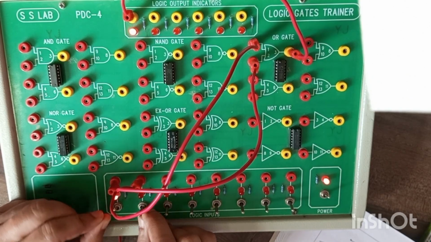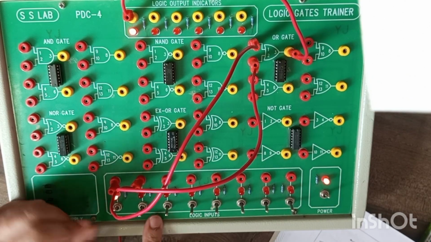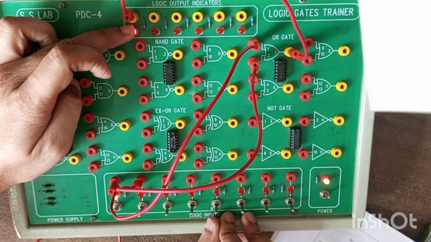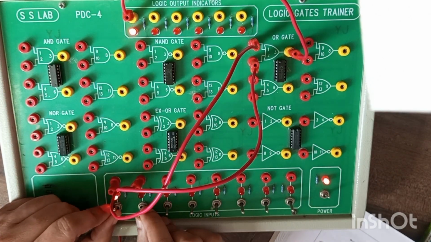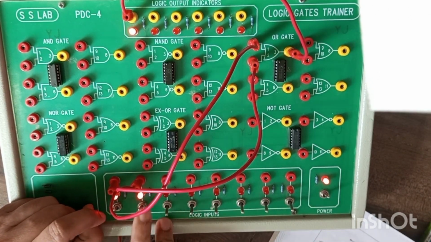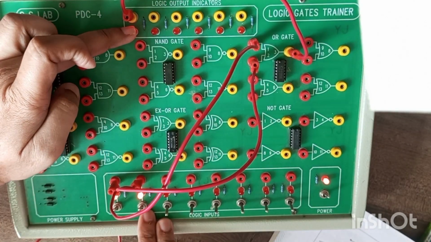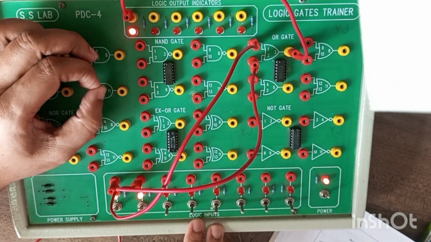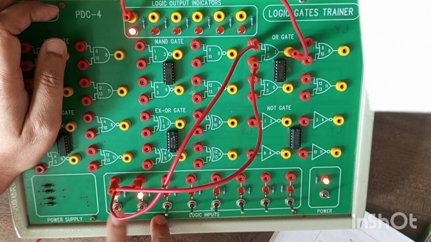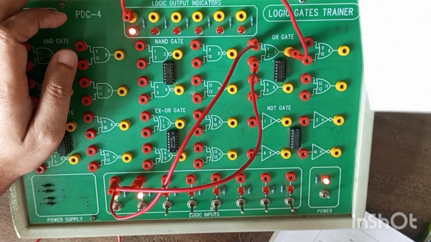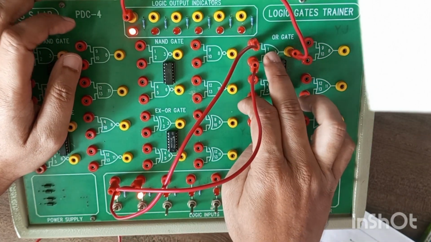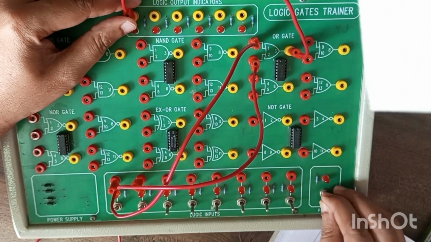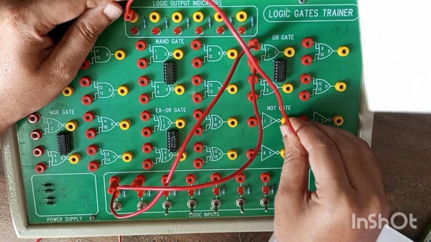The next case is 1 and 0. For 1 and 0 also, the OR gate is going to produce the output logic high, that is 1. The last case is when both the inputs are 1 and 1, and the output will be 1. That means in the OR gate, except when both the inputs are 0 and 0, the rest of the three possible combinations will give the output as 1 only. So that is the OR gate. The next one is the NOT gate.